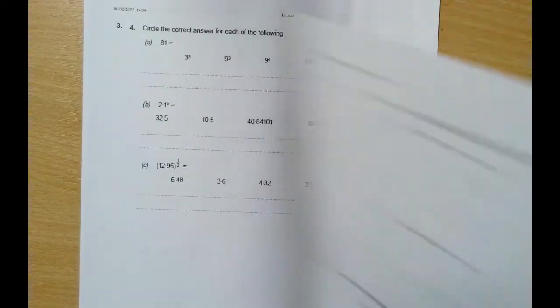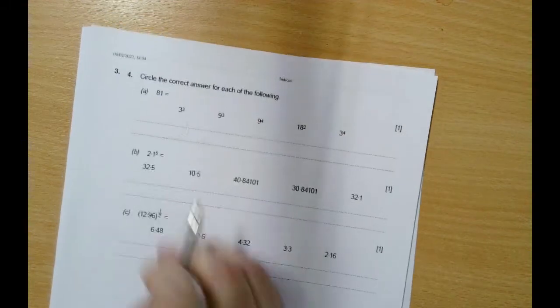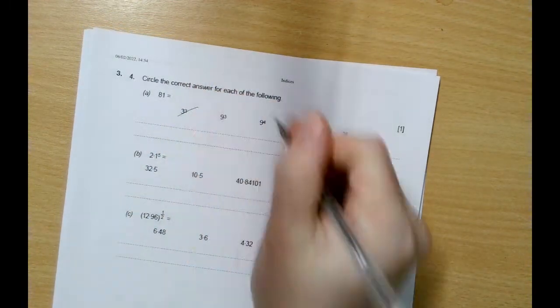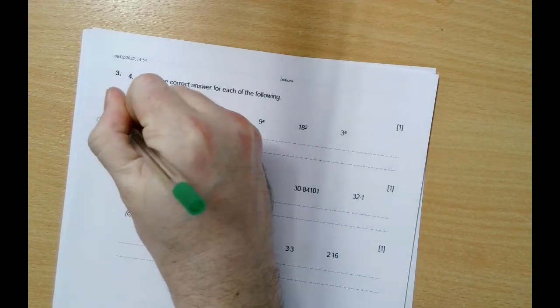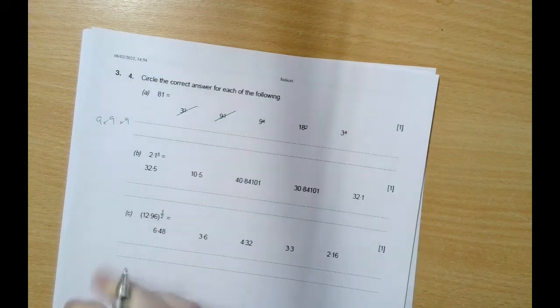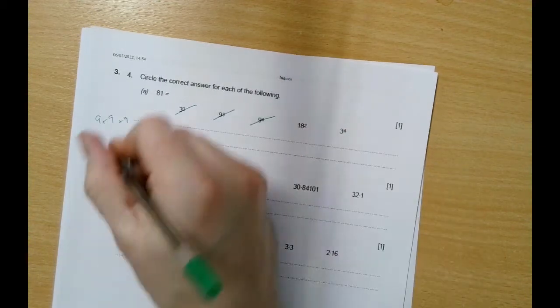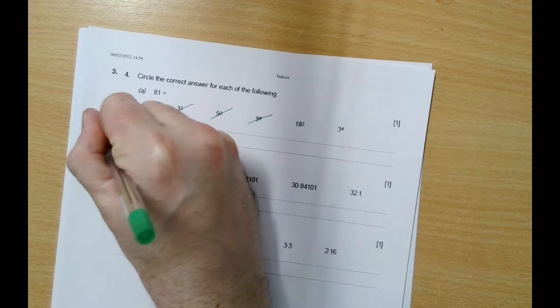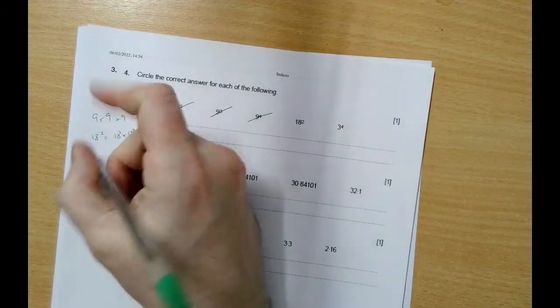Okay? Next page. It says circle the correct for the following. So 3 cubed, we already know is 27. Incorrect. 9 cubed is 9 times 9, which is 81. And then 81 times 9, which is clearly not going to be 9 cubed. 9 to the 4 is going to be even bigger. 18 squared is 18 times 18. I would expect you to actually know that. 18 times 18. So I always go to ones that I know to begin with.